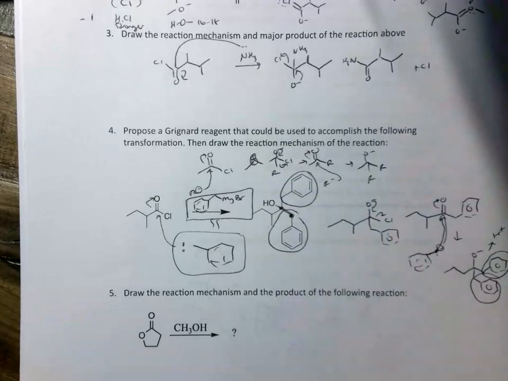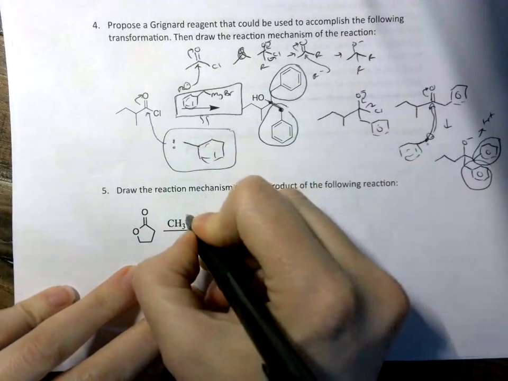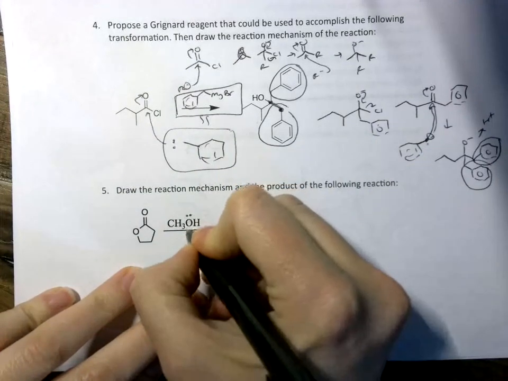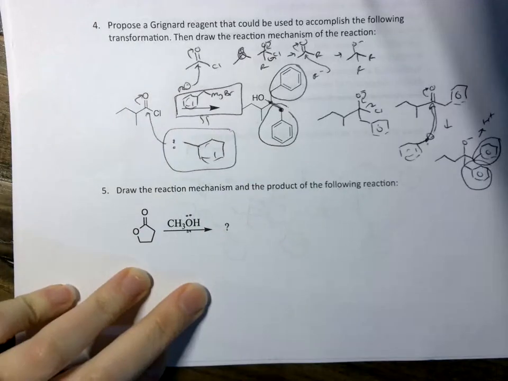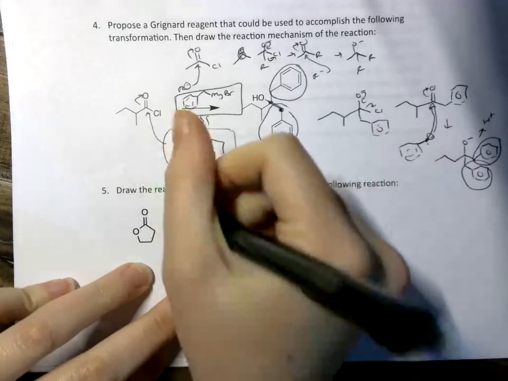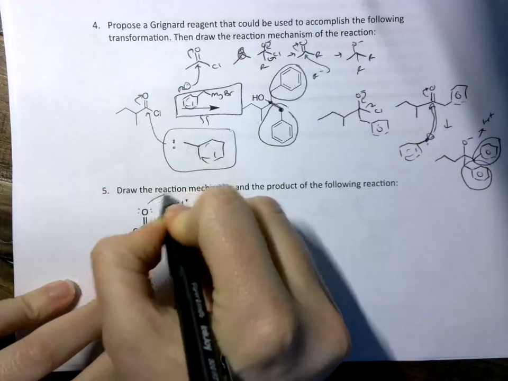Okay, so this next one: draw the reaction mechanism and product of the following reaction. Again, whenever we have an alcohol present, it's going to attack the nucleophilic carbon. Normally this is in the presence of acid. I should have written that acid would be present.